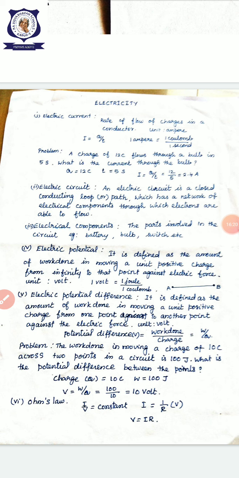Normally in our household circuit we are giving 230 volt and mostly 23 amperes of current. So each and every household circuit in our country has 230 volt and 23 amperes. It may differ according to the country. In different countries they may give different amounts of voltage. Is it clear?